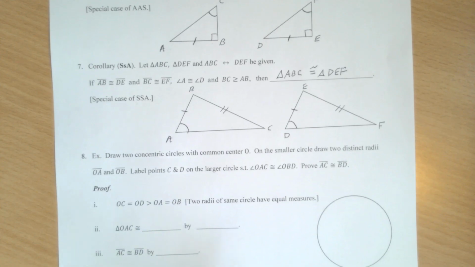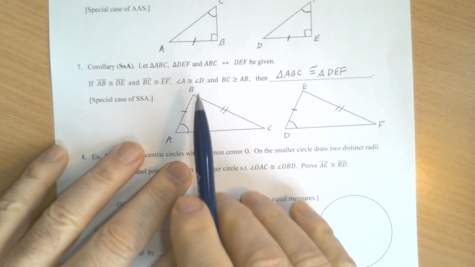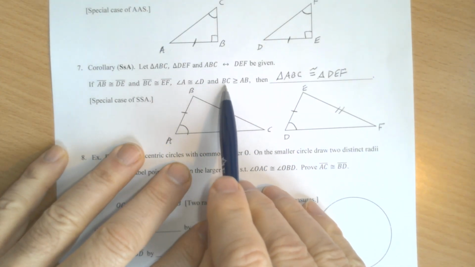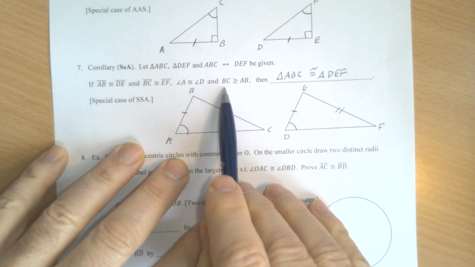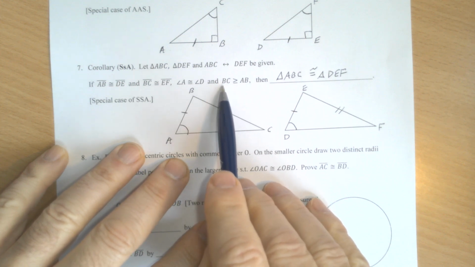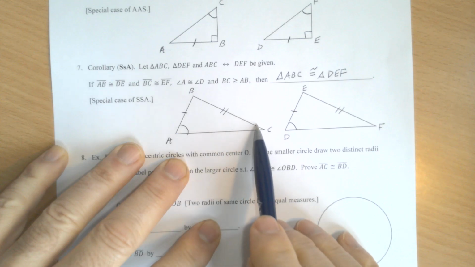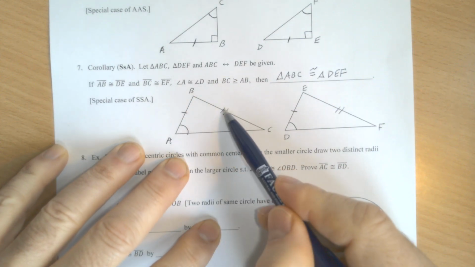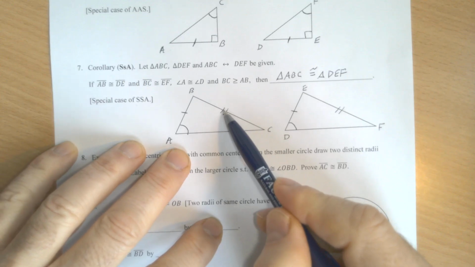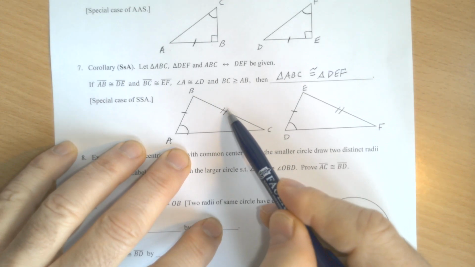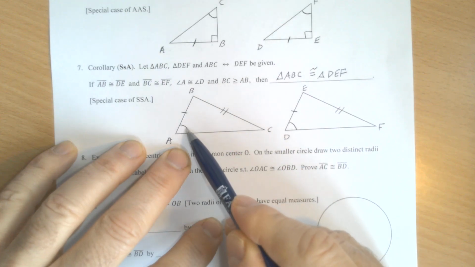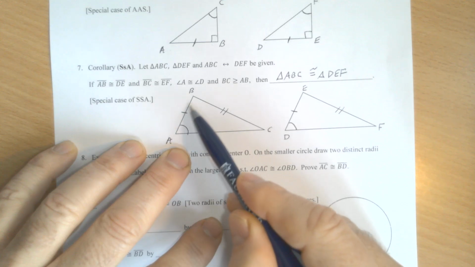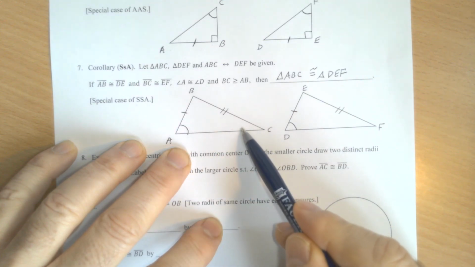All right. Oh, one more comment about this. Remember what additional information we know when we are told that the side BC is at least as big as AB, then the angles opposite those sides are in the same relationship. The angle opposite BC, which is angle A, is going to be greater than or equal to the angle opposite AB, which is angle C.